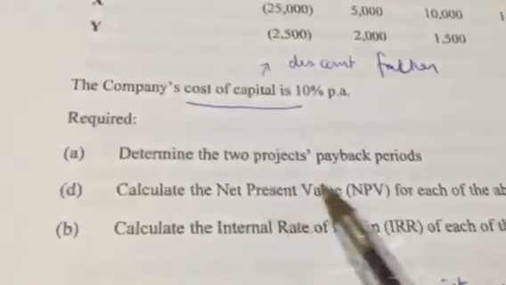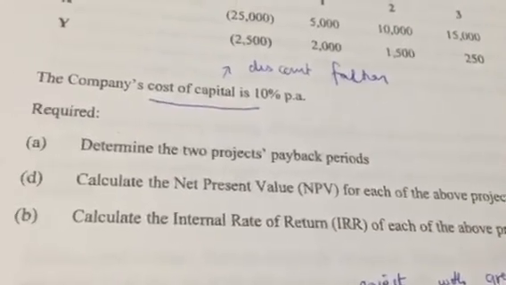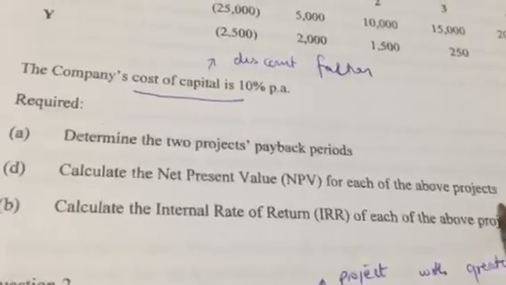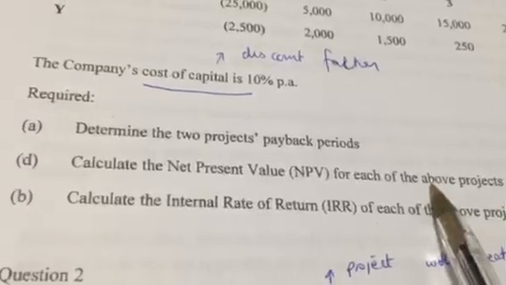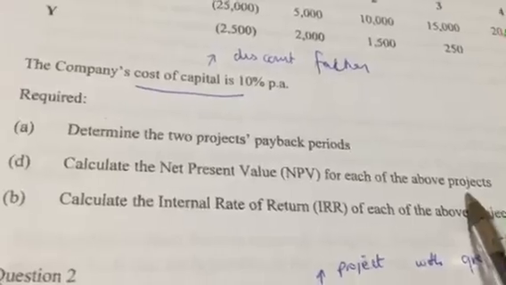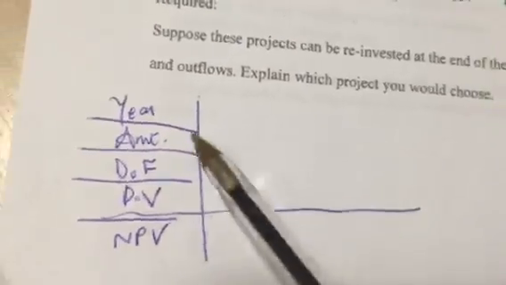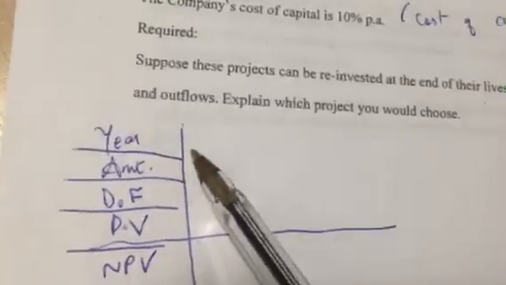Now we move to the NPV for each of the above projects. Now there's a specific format in calculating the NPV. And if you know it, it makes it very easy for you to calculate the NPV for the projects. And I've done a little table here. So for this particular question, first line will be year.